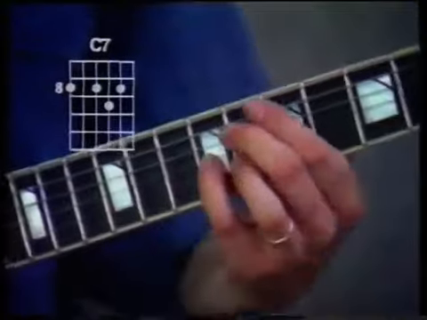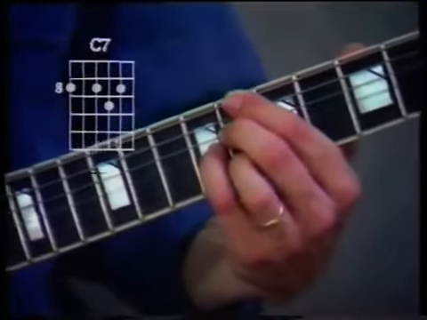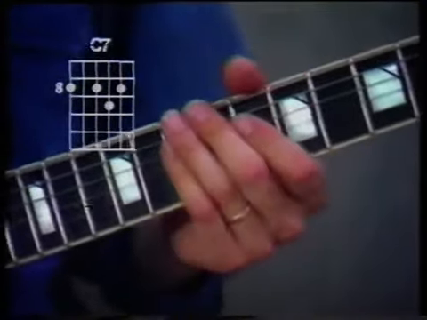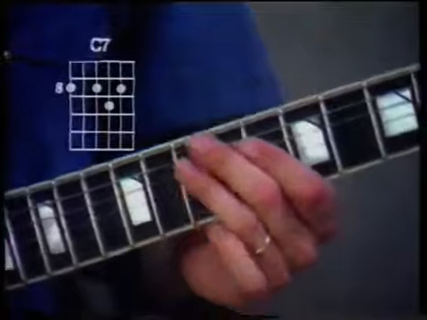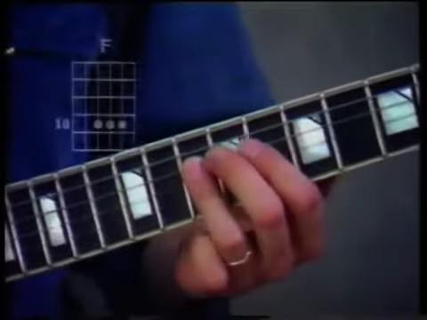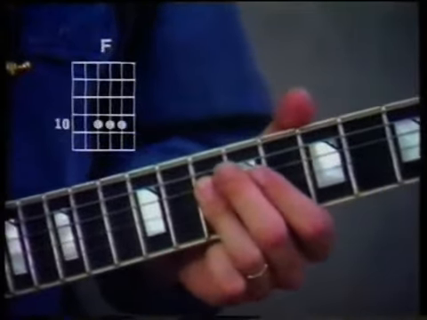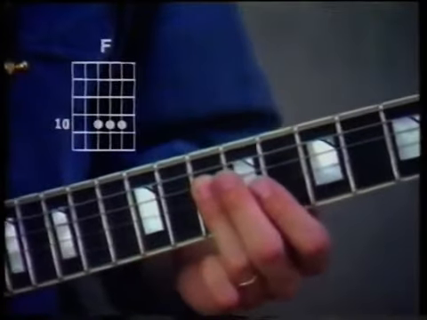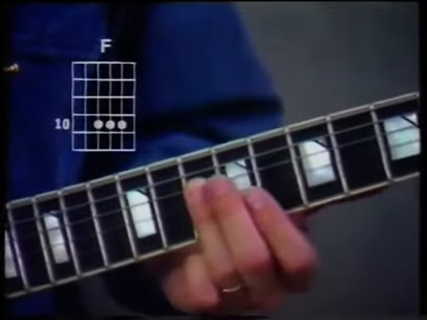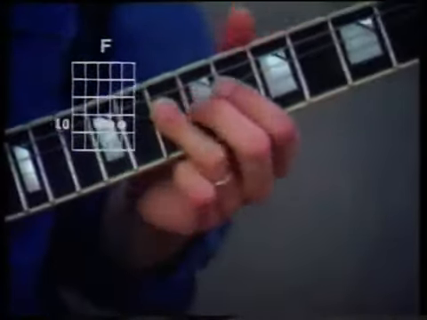You can play it this way if you like, but it makes it a little bit tougher to get the next voicing I'm going to show you, which is a very simple triad. This is an F triad spelled C, F, A on the 10th fret. I'm barring it with just my 3rd finger.